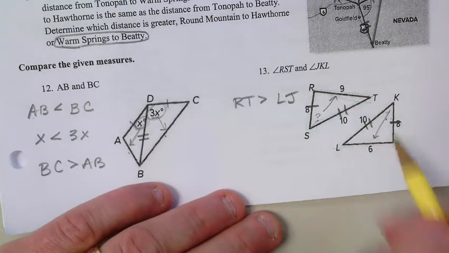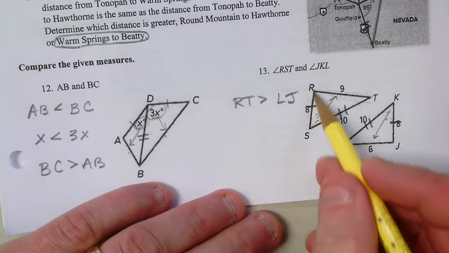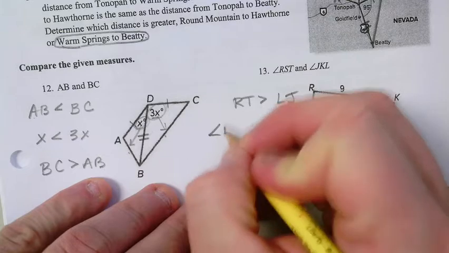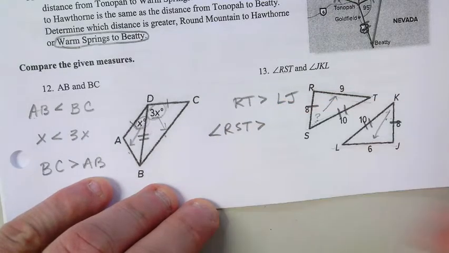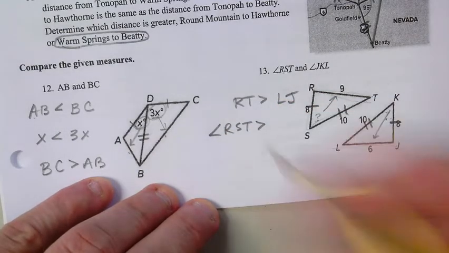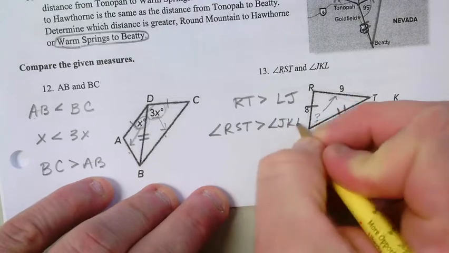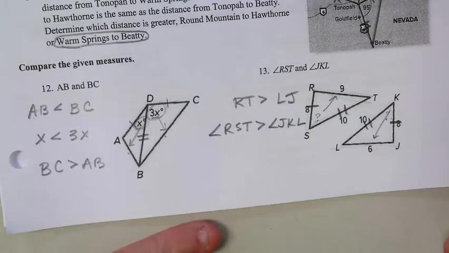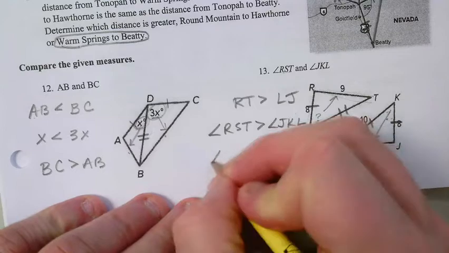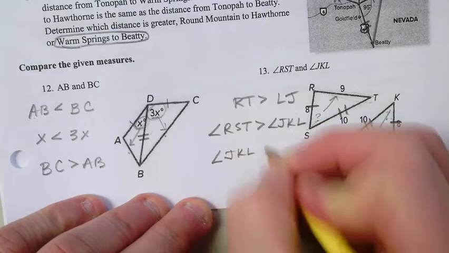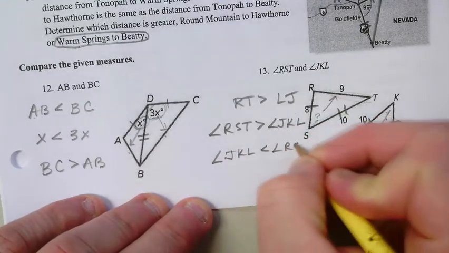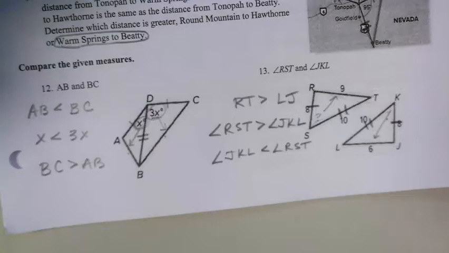So as a result, I know that angle RST has got to be greater than angle JKL. You could also write that backwards. Angle JKL is less than angle RST. Works both ways. All right, on to the back side.